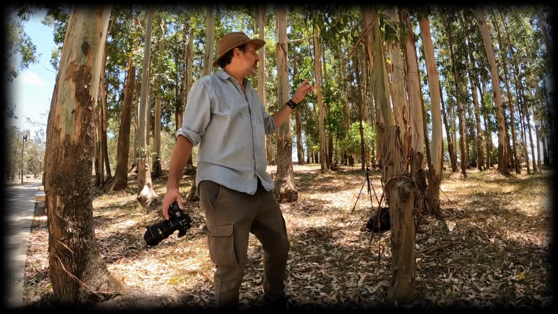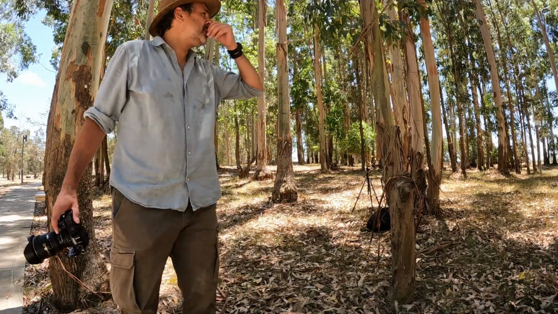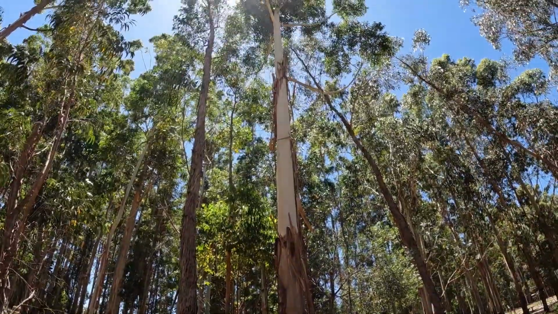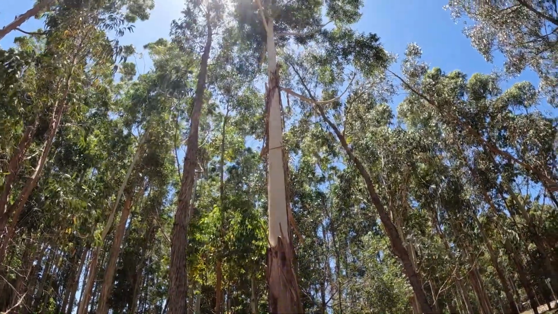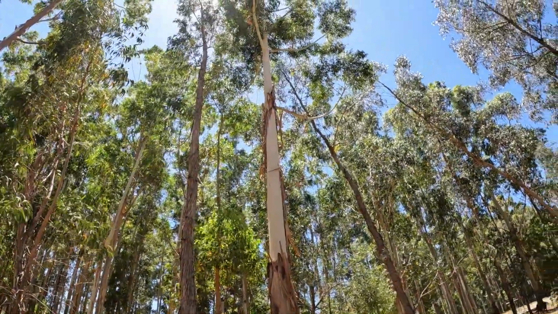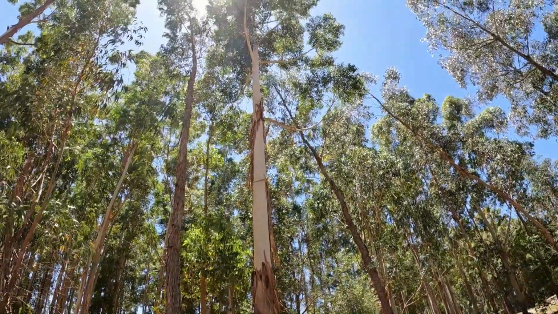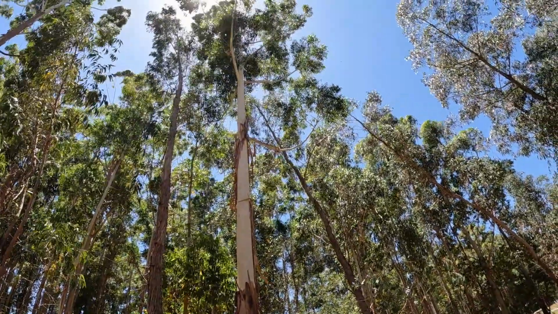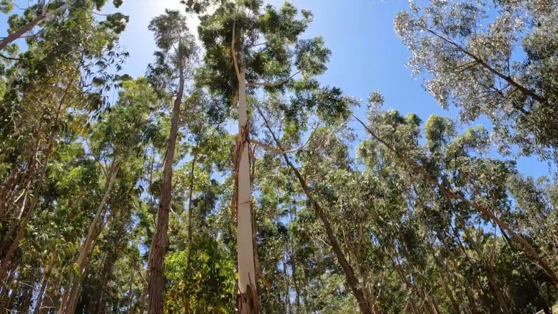Okay, we can go to another location next, maybe we can find something there. This tree has interesting branches here. They have some kind of change of peel here. So I'm going to try to take a good picture here.